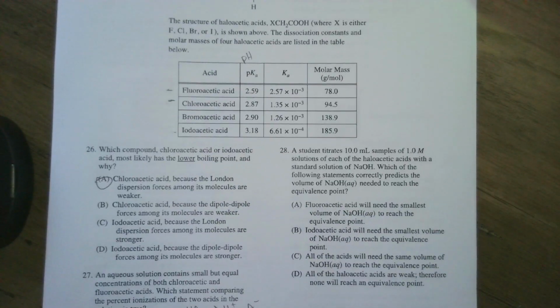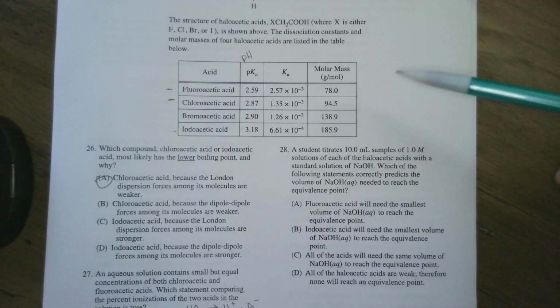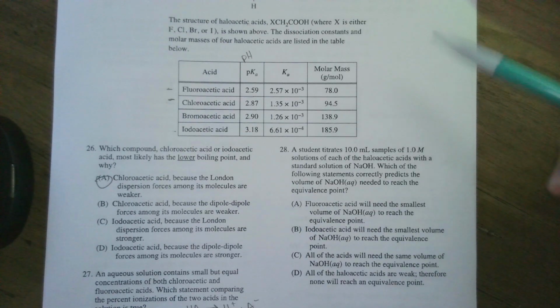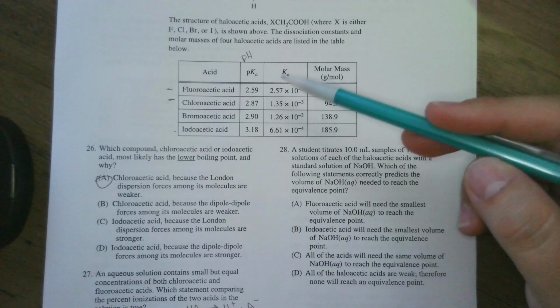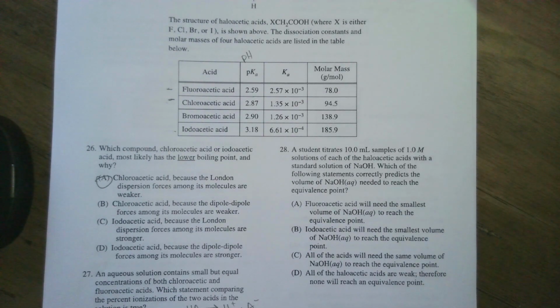But then we get into 28. A student titrates 10 milliliter samples of 1 molar solutions of each of these acids with a standard solution of NaOH. So a long sentence to say, I'm going to add a little bit of NaOH to each of these samples, and everything's like even. All right, which of the following statements correctly predicts the volume of NaOH needed to reach the equivalence point?